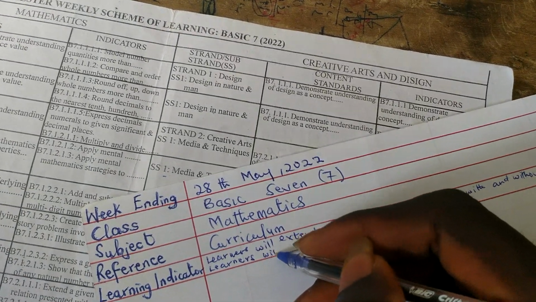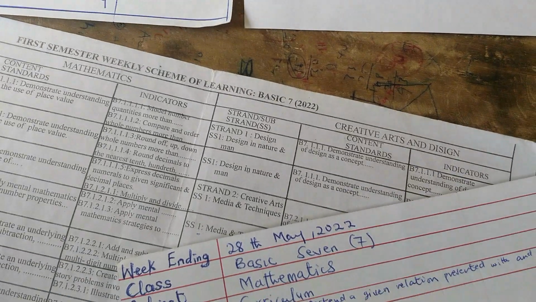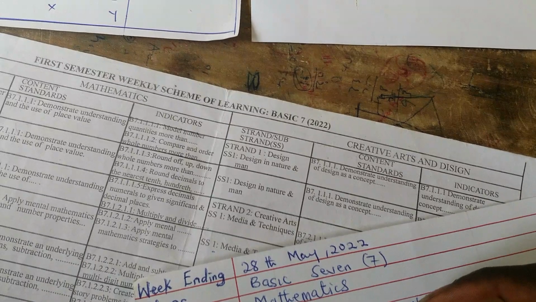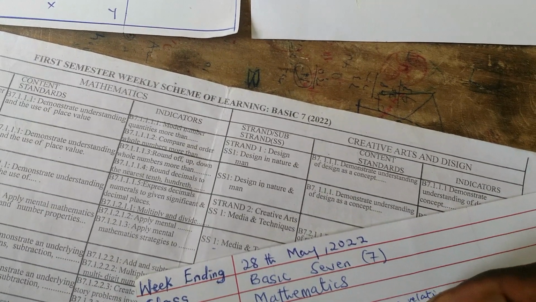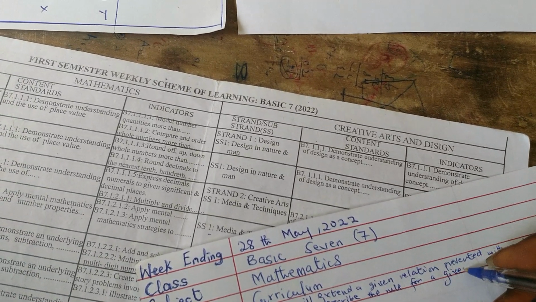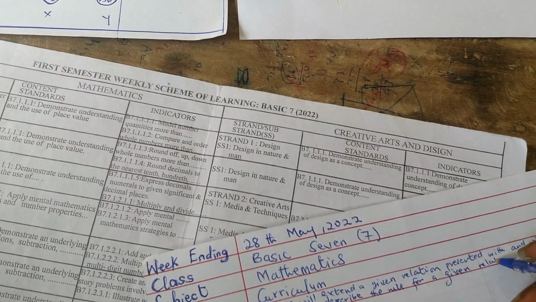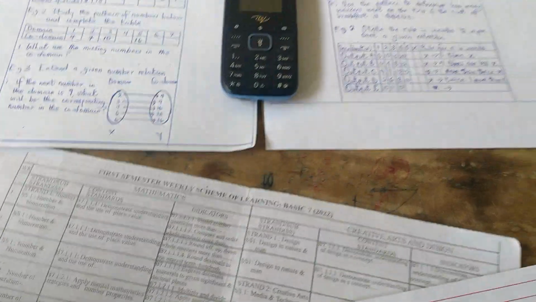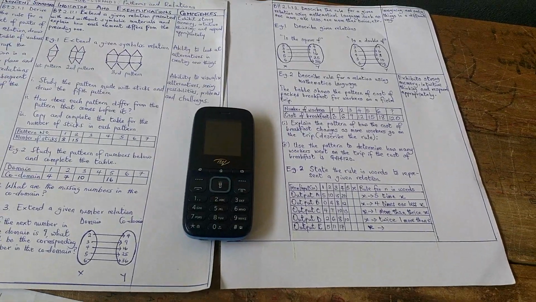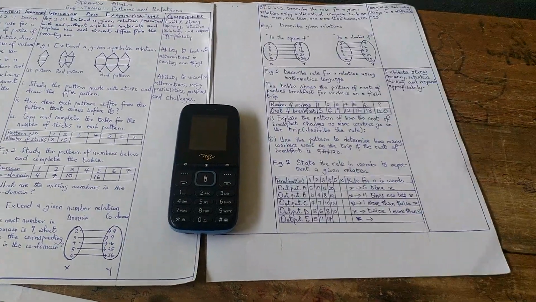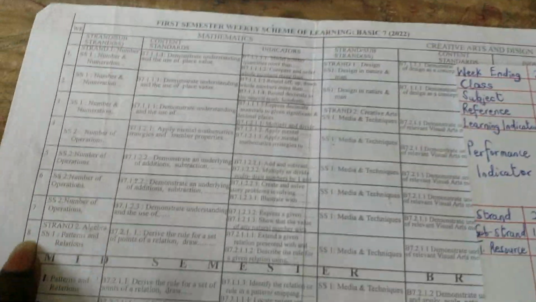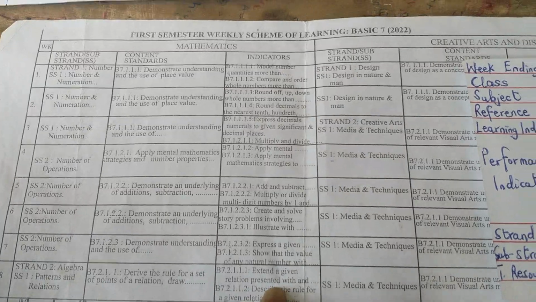So learners will describe the rule for a given relation. Actually, the learning indicator space is small, that's why I have to excuse the writing there. The learning indicator simply means what we are coming to teach the kids, and you'll find them on the indicators at the weekly scheme of work. So the week that you are handling, it is week 8. So this will be the learning indicator.